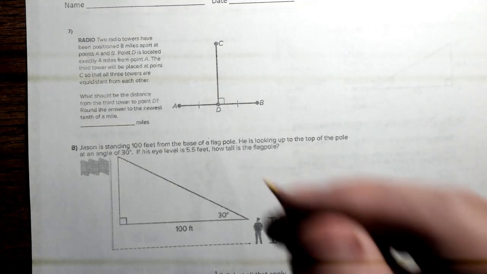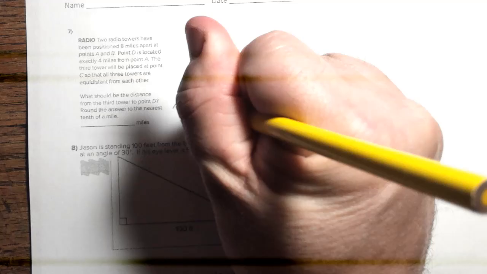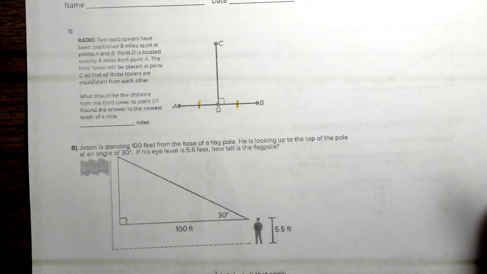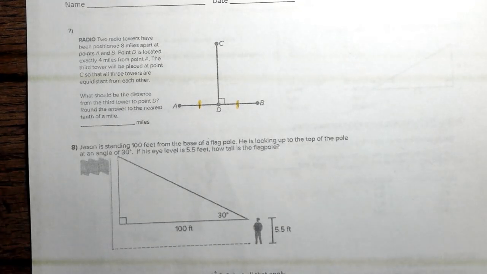Just 1 second. So equidistant. Man, I didn't even do that problem. Hold on 1 second.